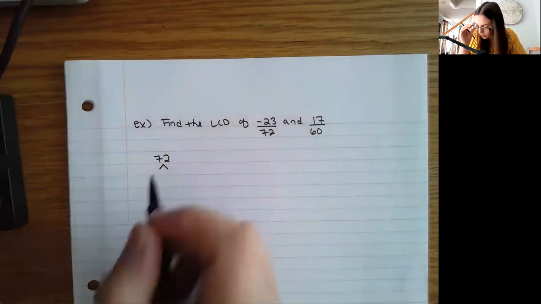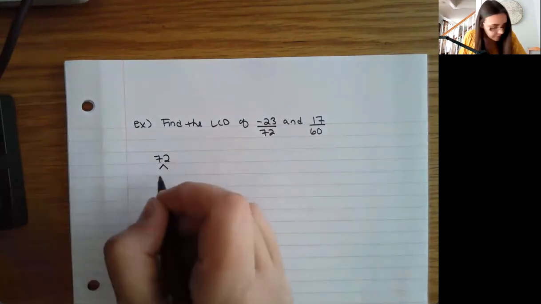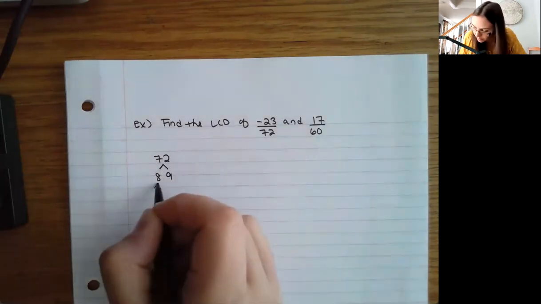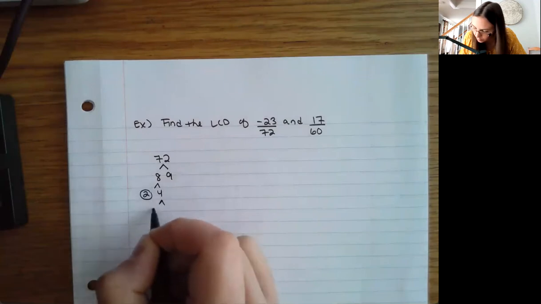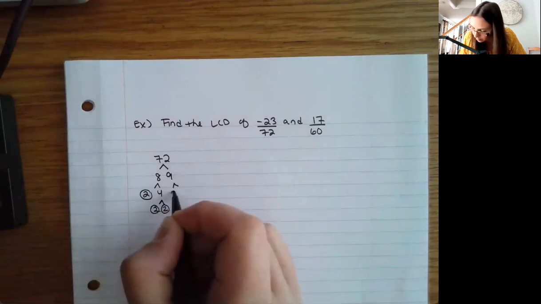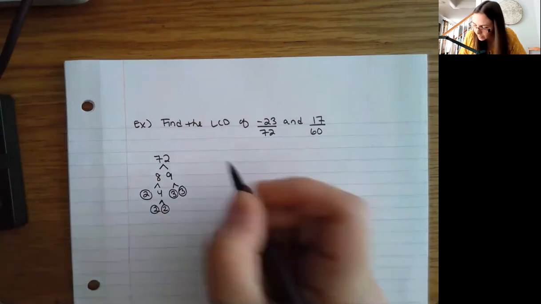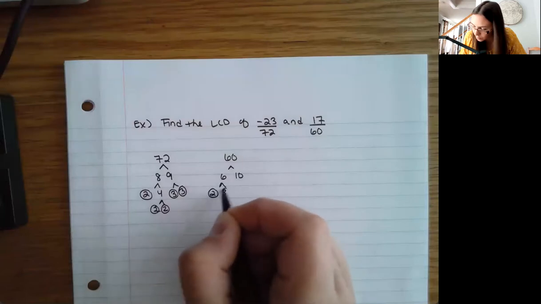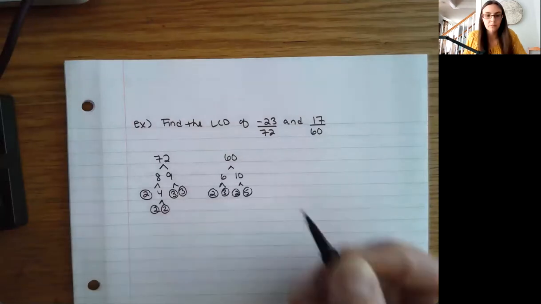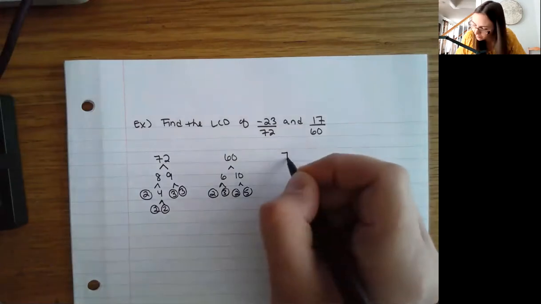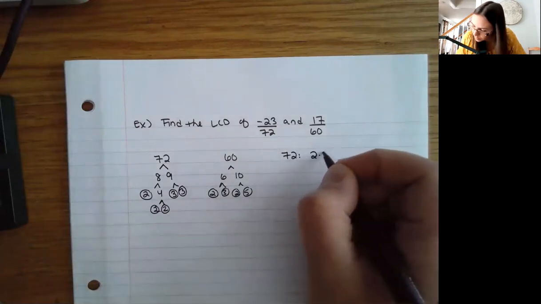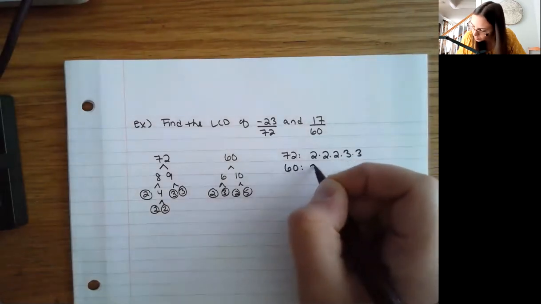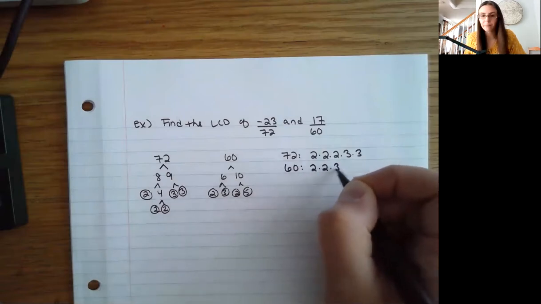So for 72, let's see, that would be 8 times 9. And then 8 is 2 times 4. 4 is 2 times 2, and then 9 is 3 times 3. And then for 60, I have 6 times 10, which is 2 times 3, and then 2 times 5. So for 72, my prime factorization is 2 times 2 times 2 times 3 times 3. And then for 60, it's 2 times 2 times 3 times 5.